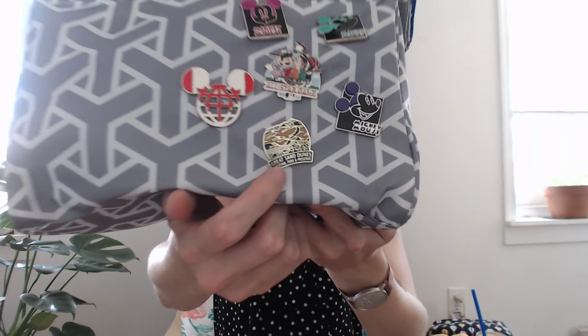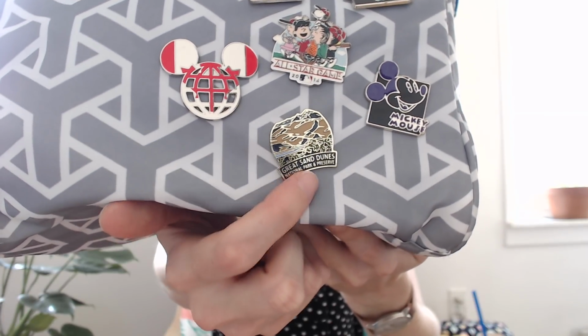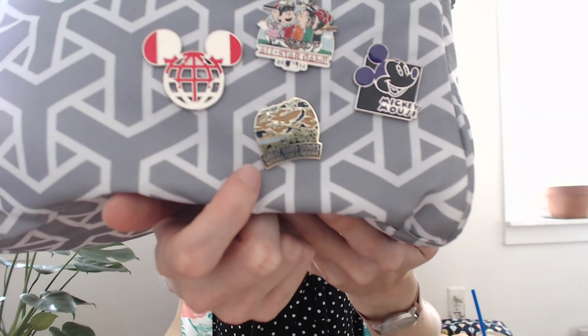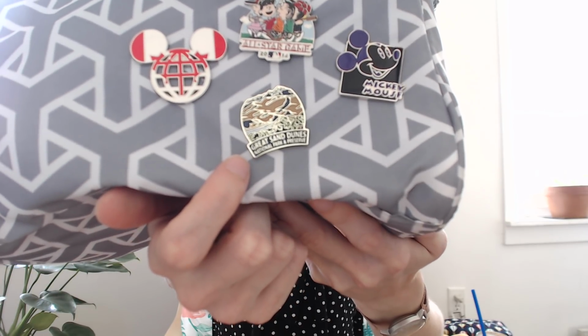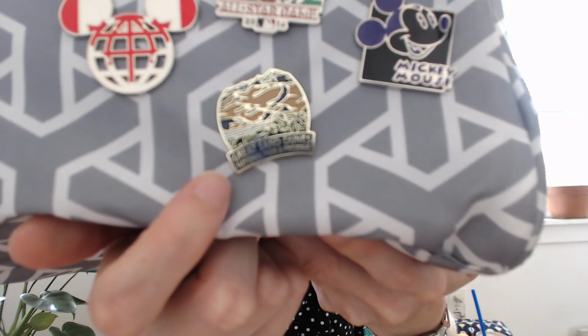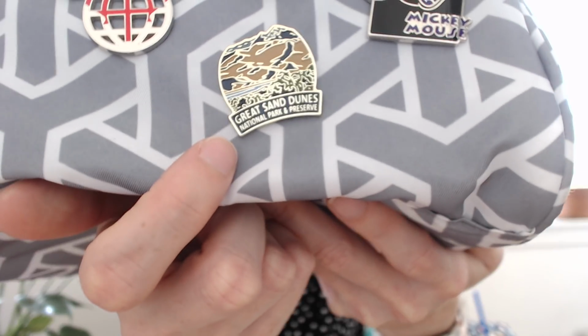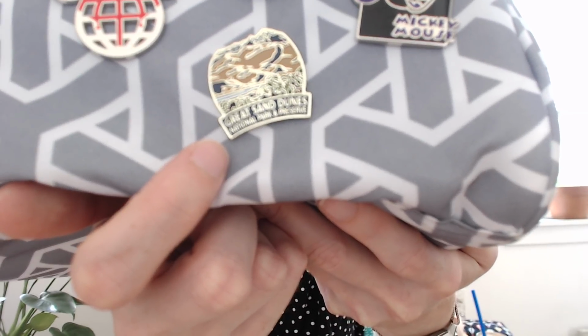And then he also got me this pin because he also had to go out to Colorado for work. And so this is the great, are you not gonna focus on that? Focus on it. It's the Great Sand Dunes National Park. And so he went to that and got me a little pin.